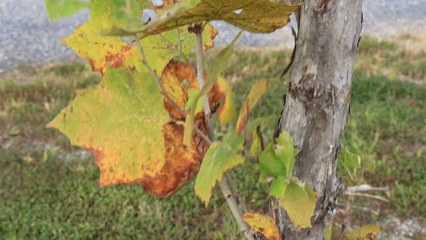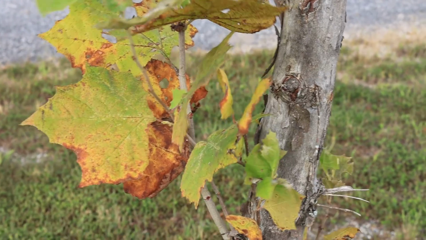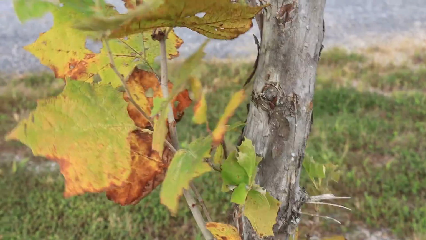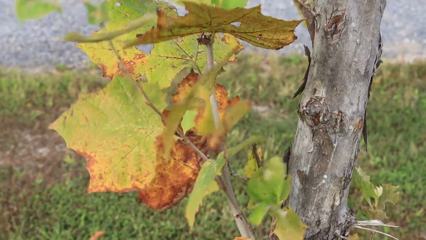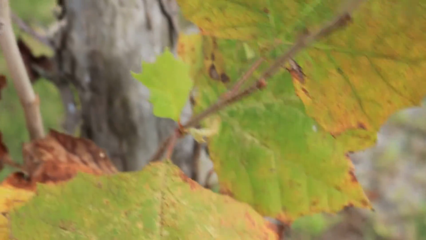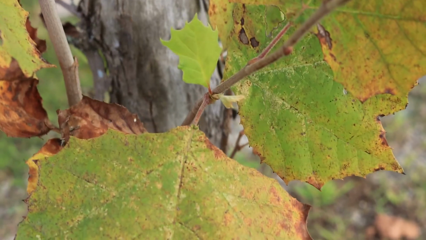Okay, the first tree I want us to focus on in this particular session is sycamore. Sycamore's scientific name is Platanus occidentalis. And if we look at the leaves, let's start with the leaves here. Okay, they are pinnately veined. And that's kind of hard to tell sometimes because if you look at it from a distance, it looks like it would be palmately veined.